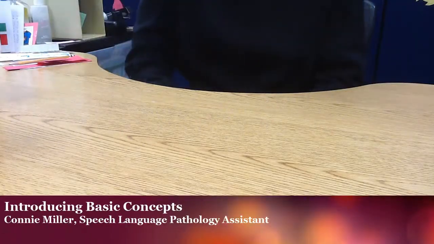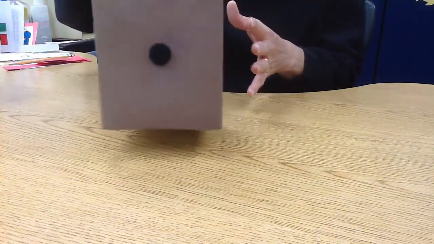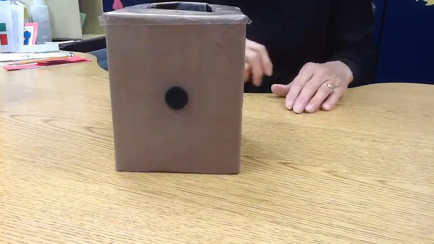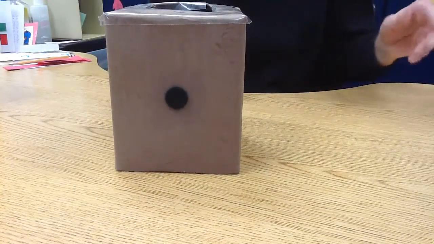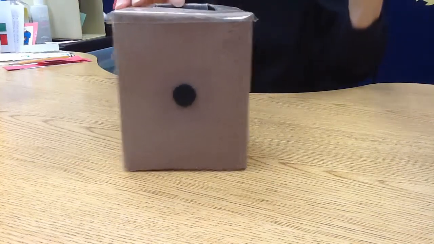We're going to talk about some basic concepts today and ways that you can present these to your children in a fun and interesting way with items that you have around the home. I have a Kleenex box, the square kind. I've just covered it in construction paper, and you can use it to present many different basic concepts. And I've got an action figure, Spider-Man.